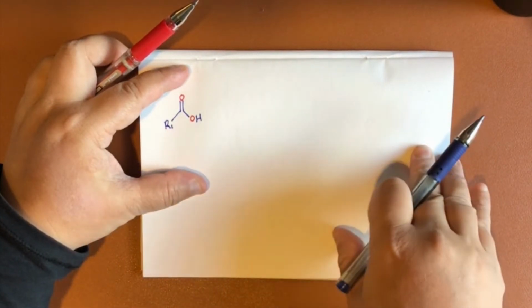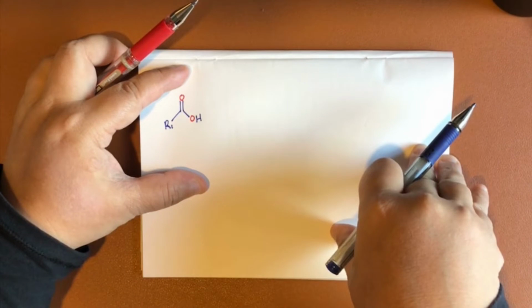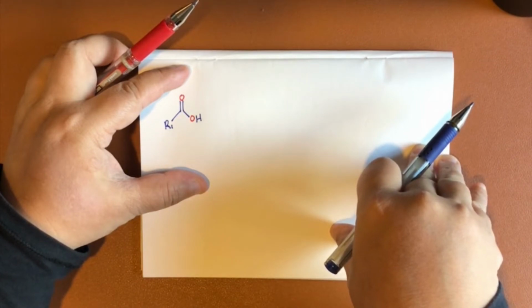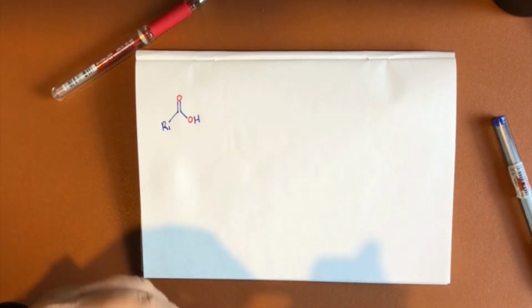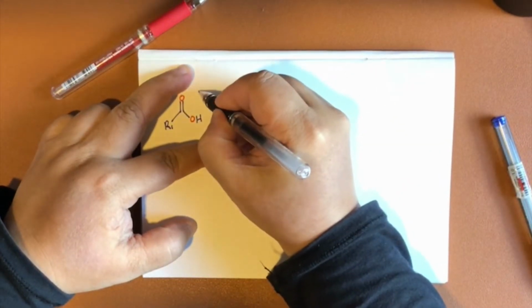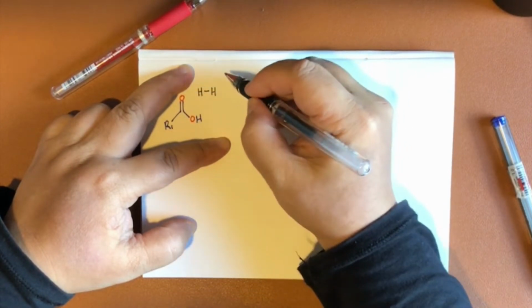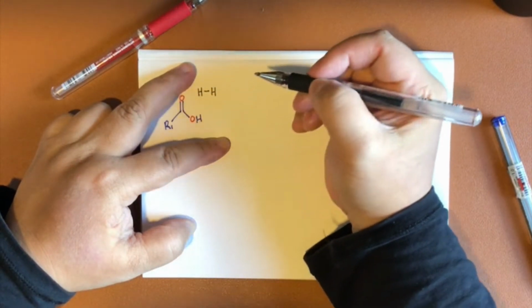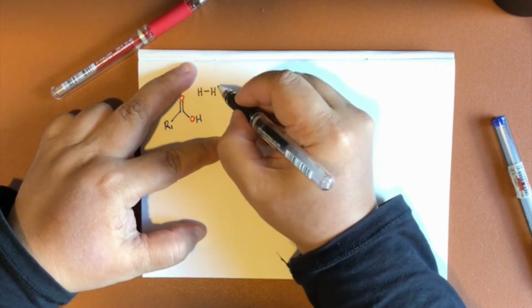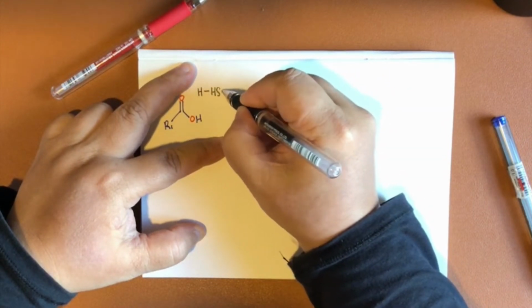Therefore, you would hopefully push for the production of ester. Okay, and we just have a catalyst. The catalyst that we're going to use in this reaction is sulfuric acid, so H2SO4.